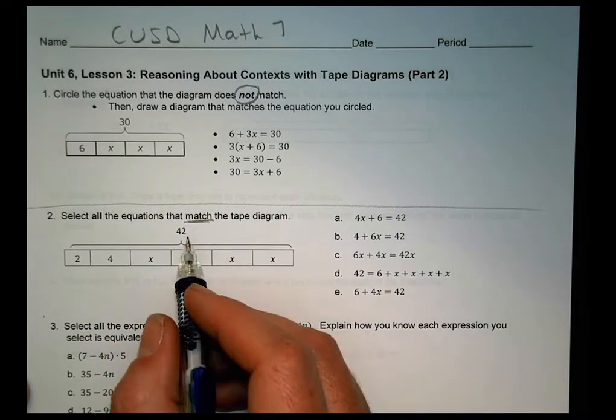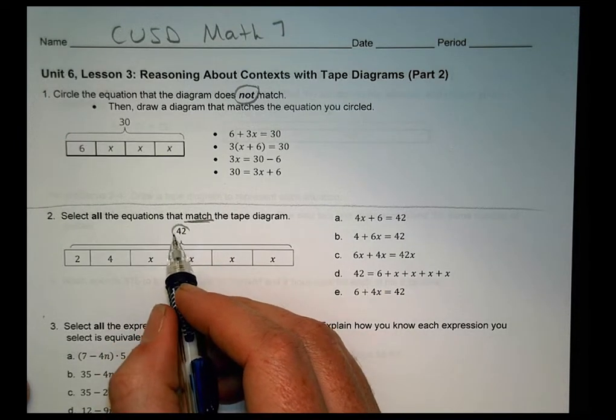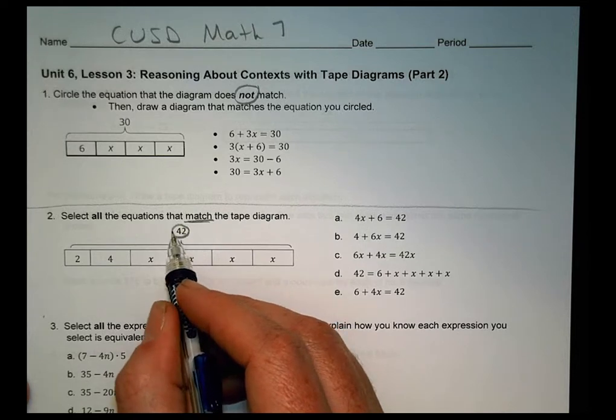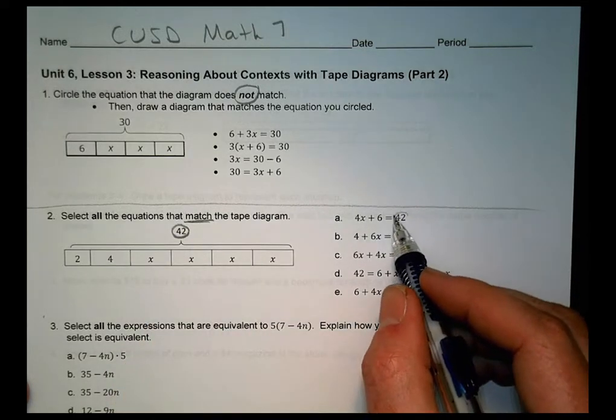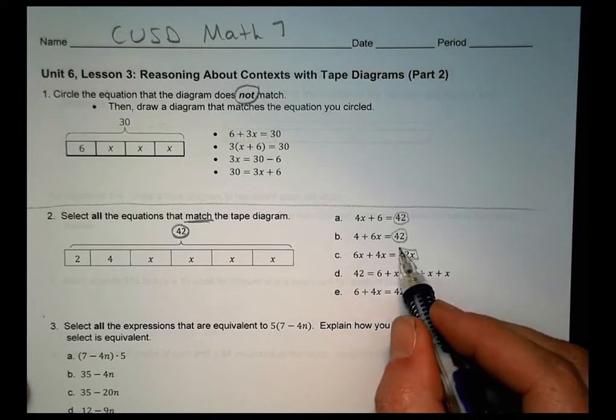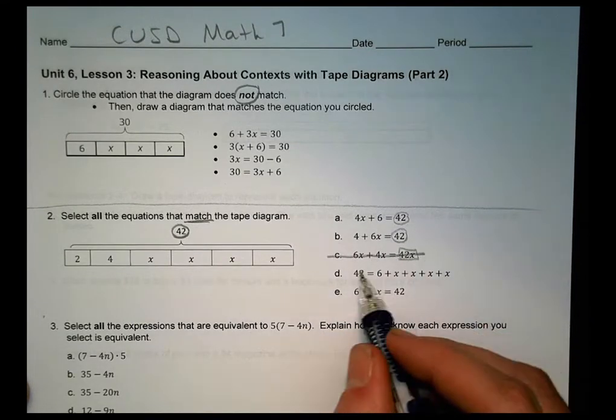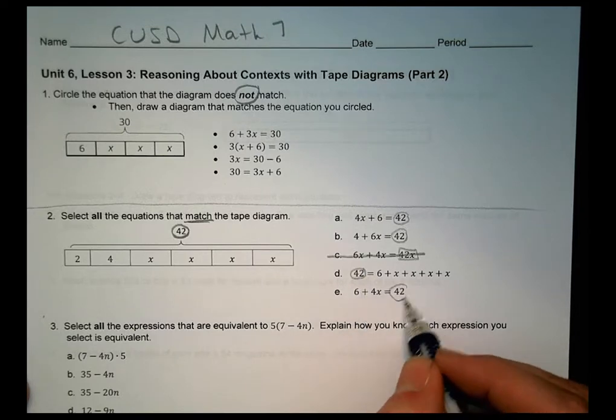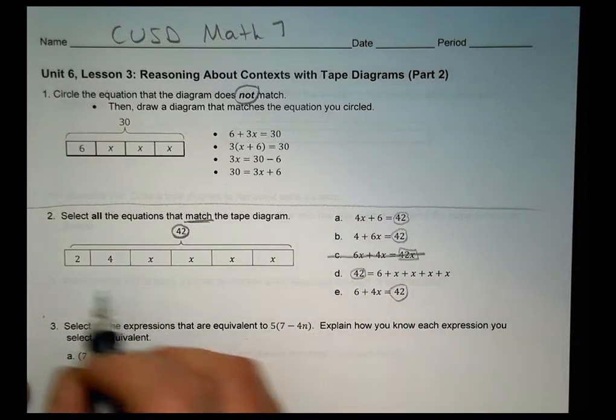In this case, we see that our total number is 42. So I'm going to start there and look over here just to make sure I have equals 42, equals 42, equals 42x. That's not what I'm looking for. Equals 42 and equals 42. Those all look good. Now let's look at the next thing.